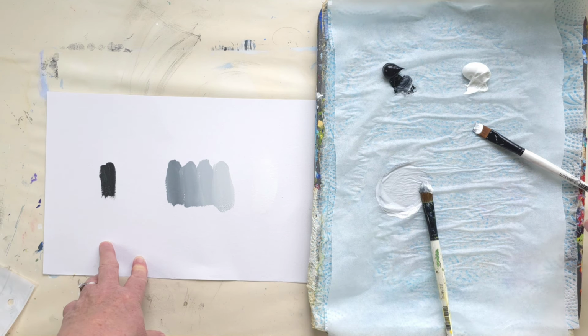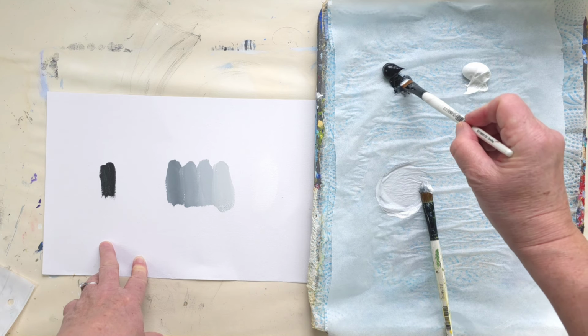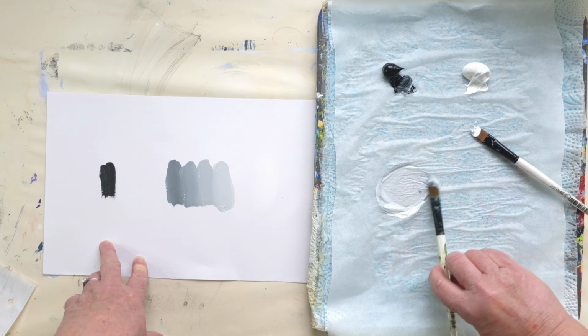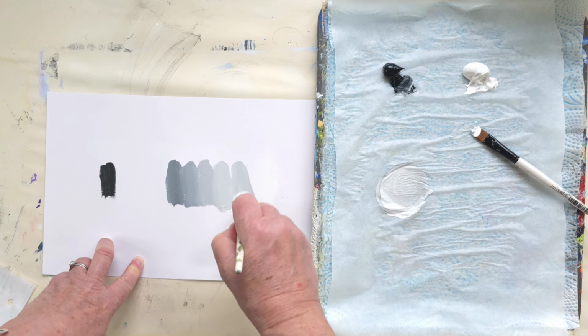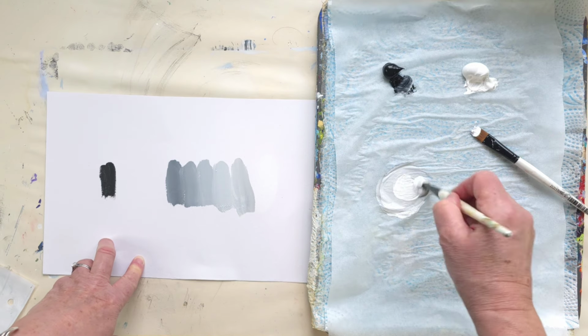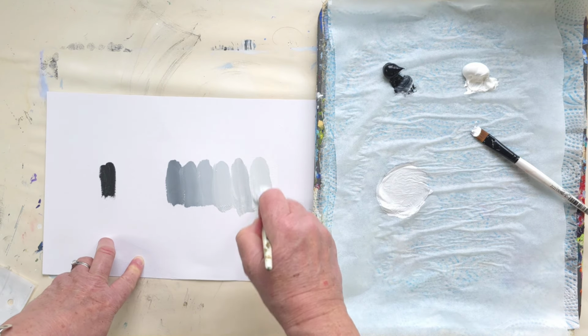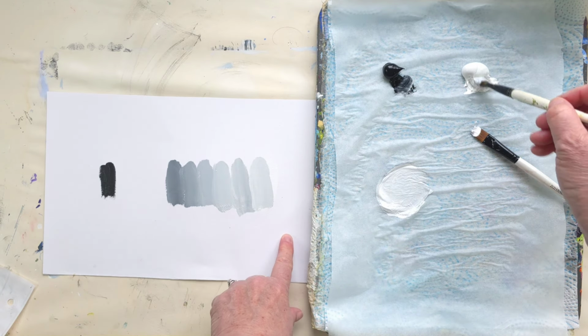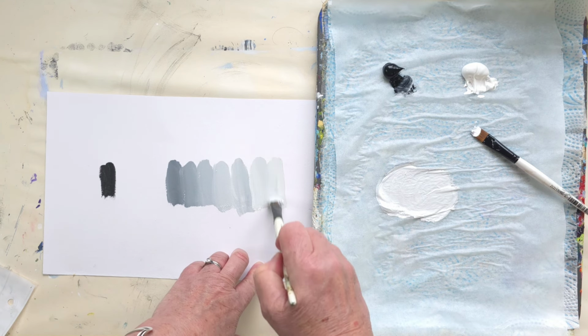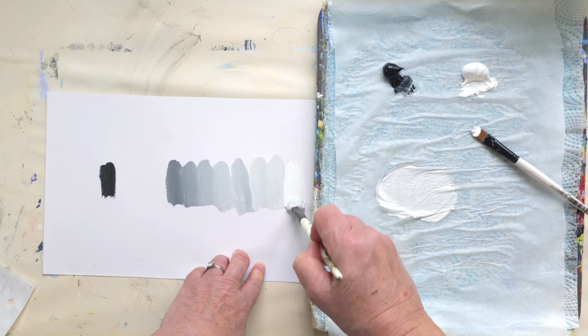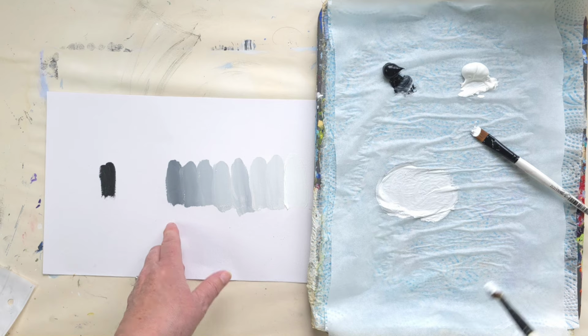Going to add, actually I've got white on there, haven't I? No, I'm not going to do that actually. I'm going to add more white. So as you can see, what I'm getting by adding a little bit of white are gradual changes in tonal value. And eventually, when I add quite a lot of white to that, I will get close to white, which is essentially there.